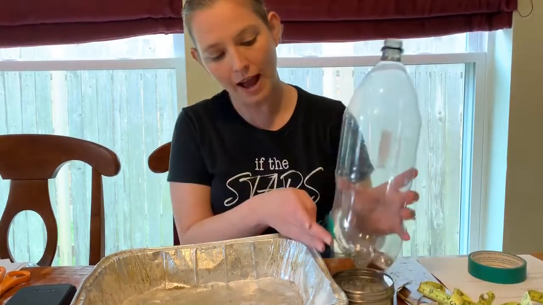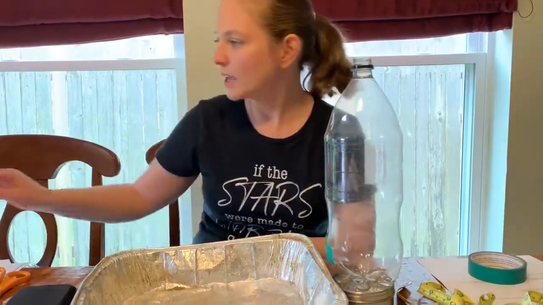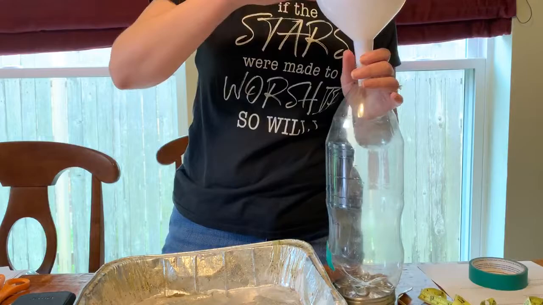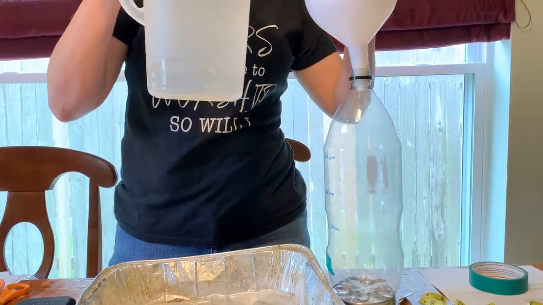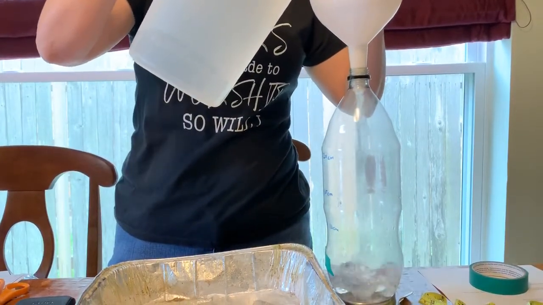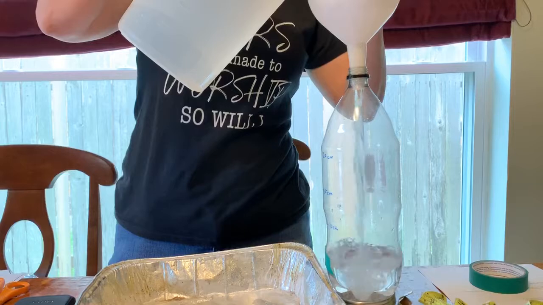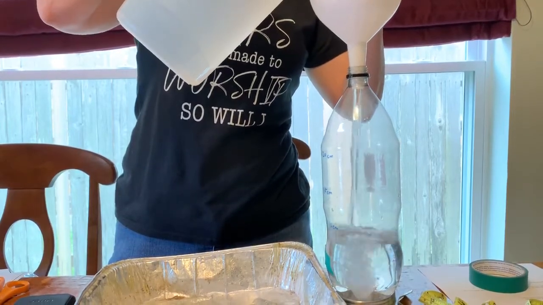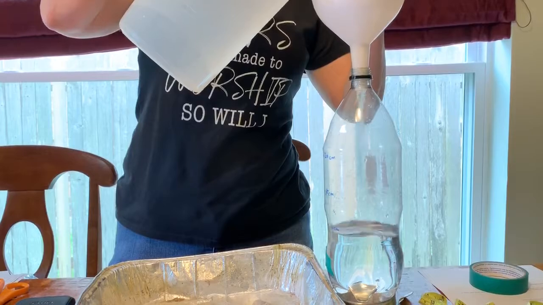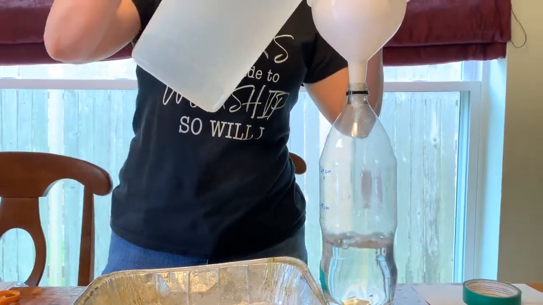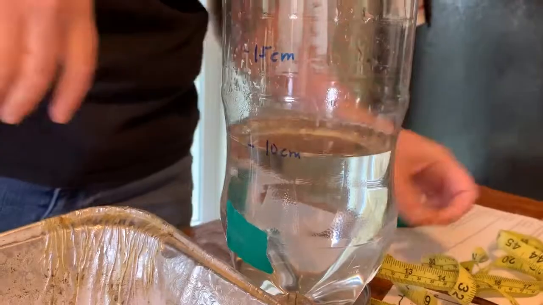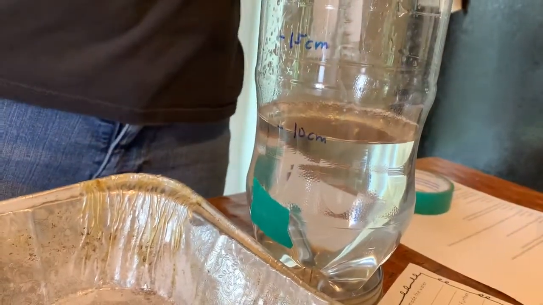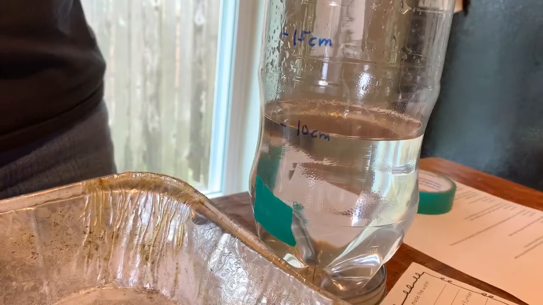Okay, so I have that sealed up, and now I'm gonna take the funnel, and I'm gonna fill it up to the 10 centimeter mark. Okay, we have the 10 centimeter mark? Yep. Okay, now what I'm going to do is I'm going to always measure in centimeters, right? We want to know the distance.